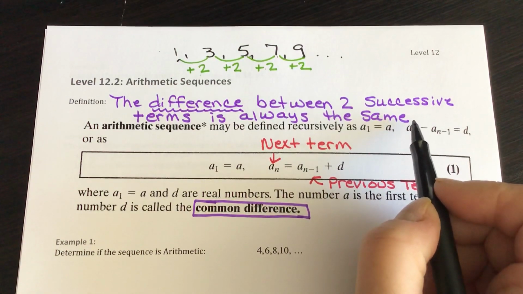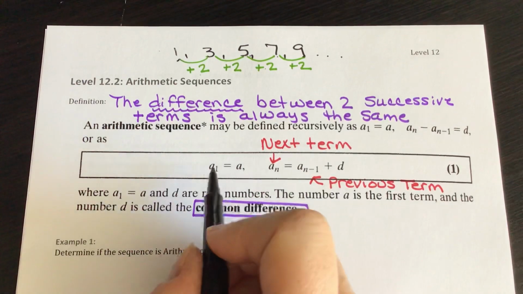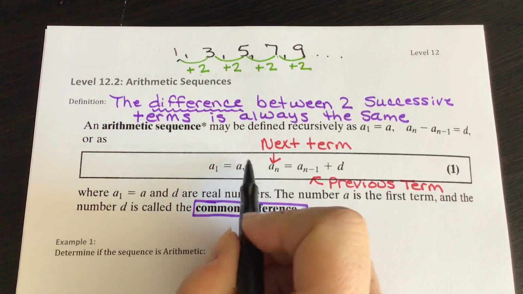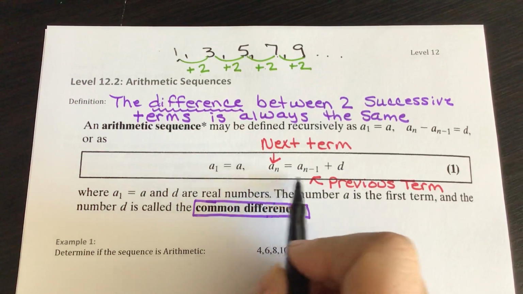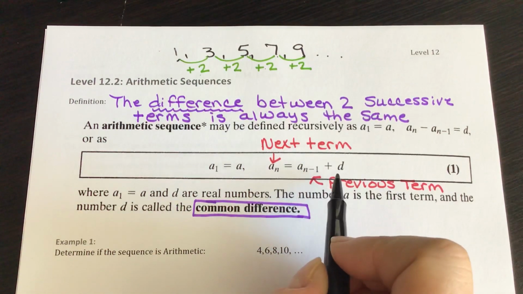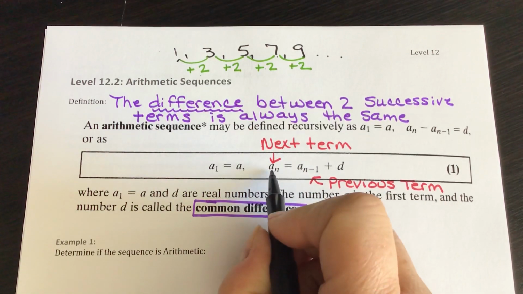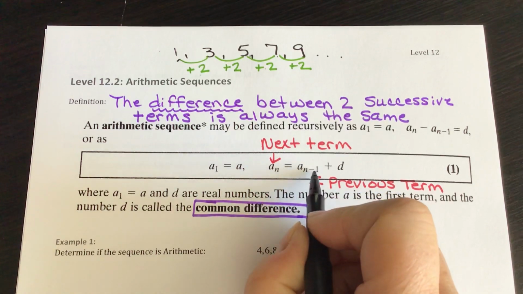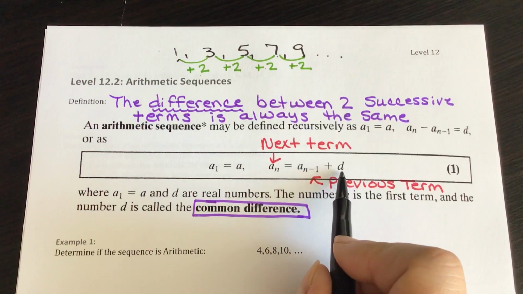And we talked in the last section about recursive sequences, and we can say that if we know the first number, we have to have a rule to get to the next term. So this is the rule. I'm going to go to the next term. To do that, I'm going to look at the previous term and then add the difference.